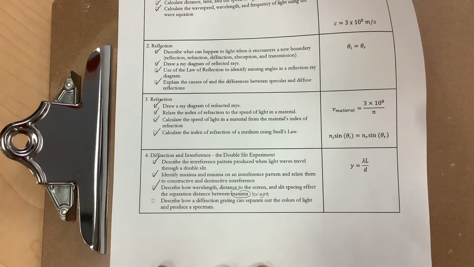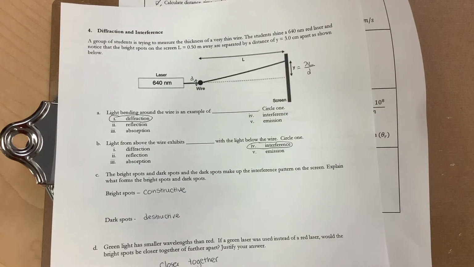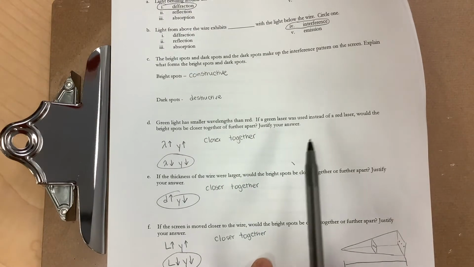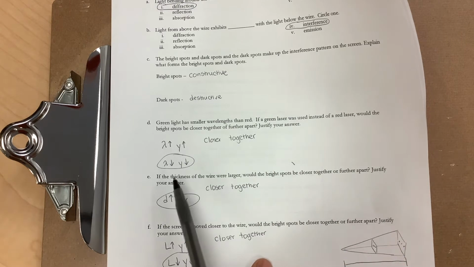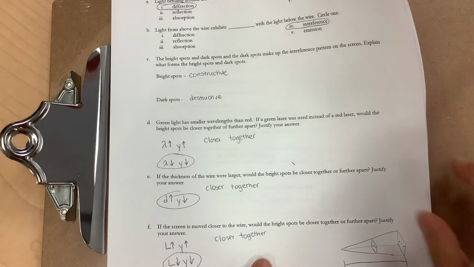Now, we still haven't gotten to separating the colors of light out to produce a spectrum, really. We talked about how the red laser would diffract farther and green would be closer. I'll pull it up so you can see it. That red would be farther apart and green would be closer together. And that's because white light is made of all the constituent colors, ROY G. BIV included.